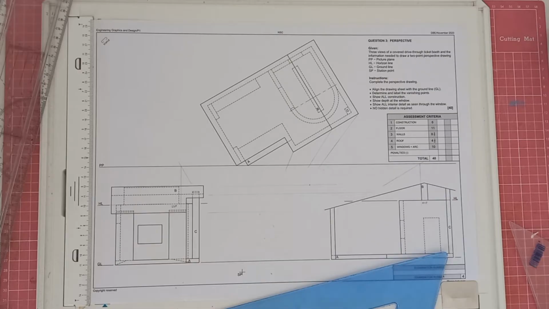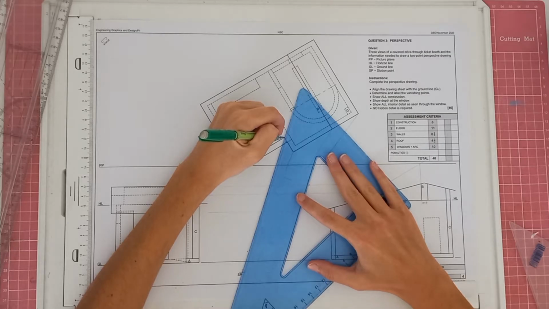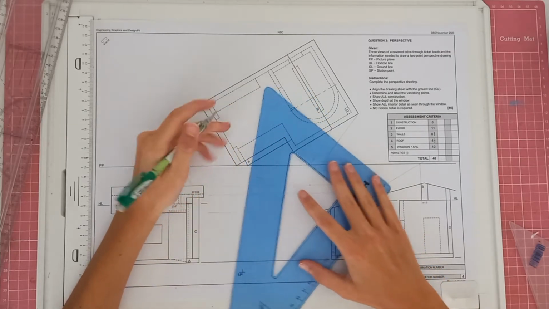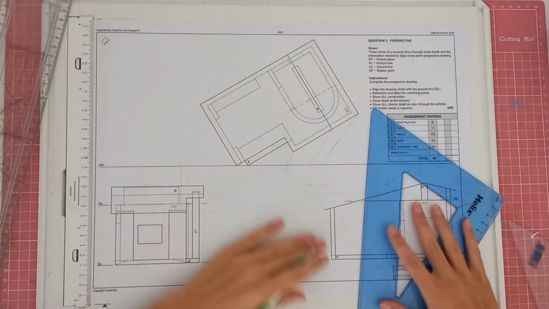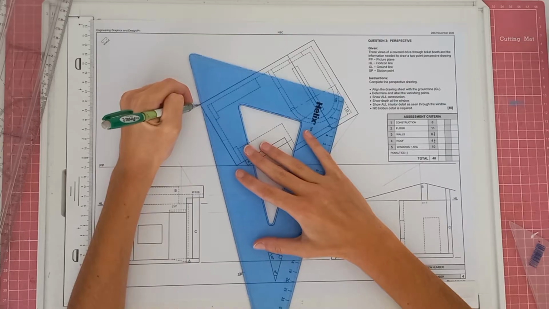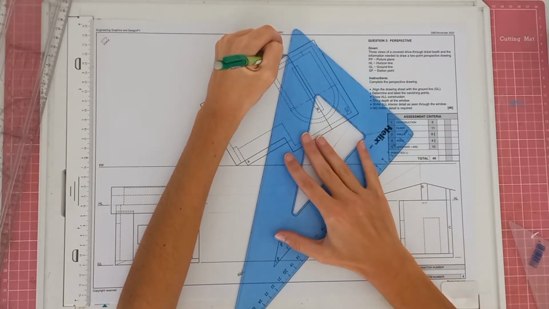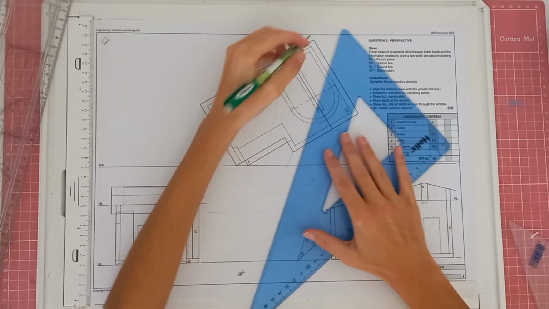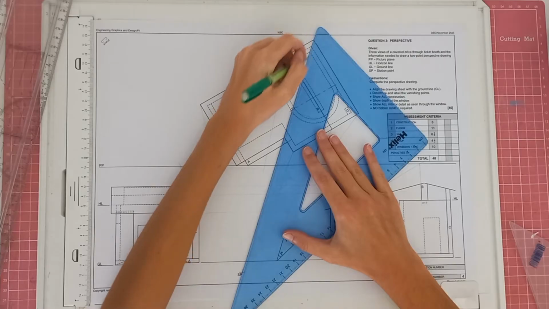Okay, and we will have this point here, the edge point, which is obviously already touching the edge. We will have this point over here. We will have the back point over here, and then last but not least, this point over here.